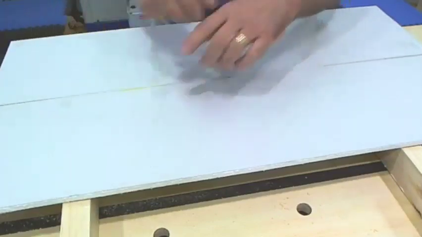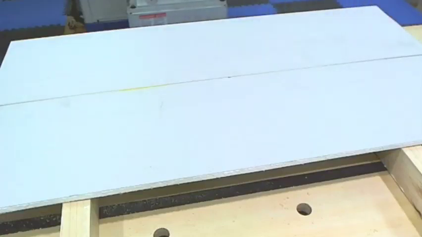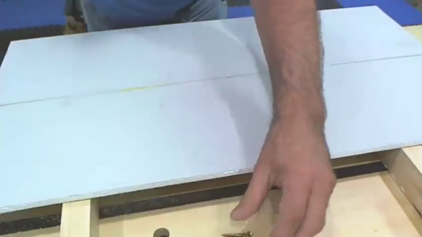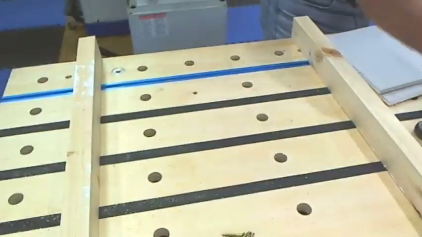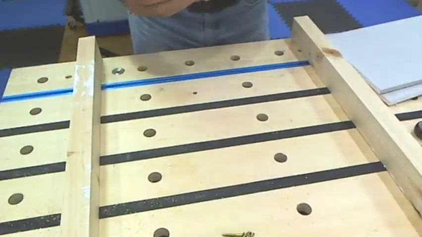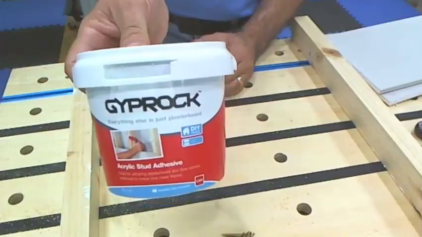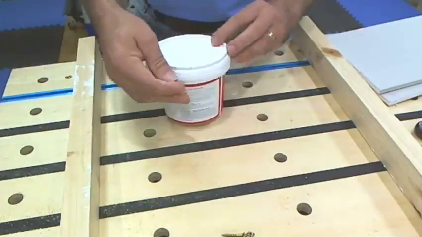Okay, now we're going to screw that on, so I need a screwdriver. And also we need to use some stud adhesive. So we'll do that part first, and I'll show you how easy that is. Okay, this is the stuff that I use. It's already ready, set, go.